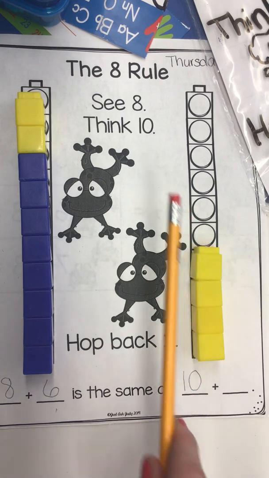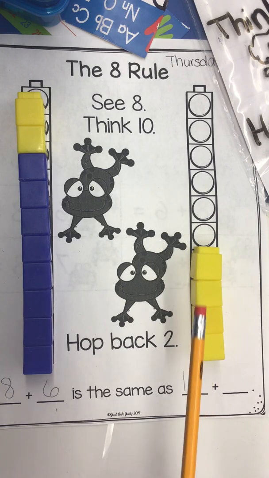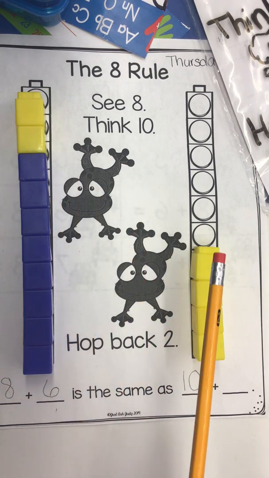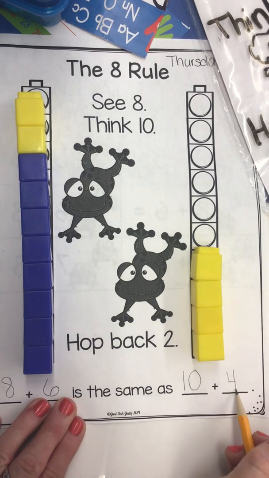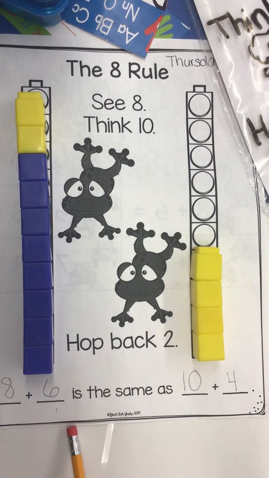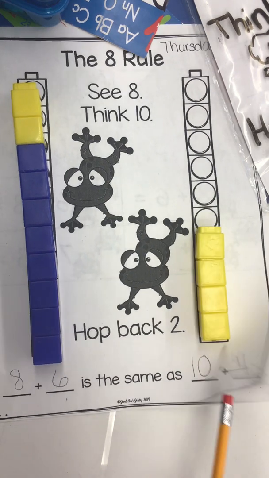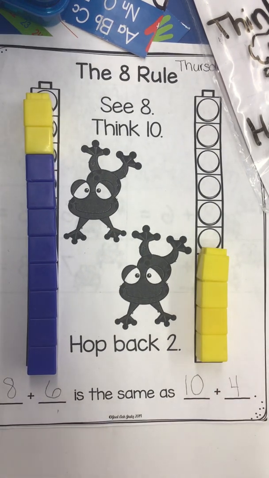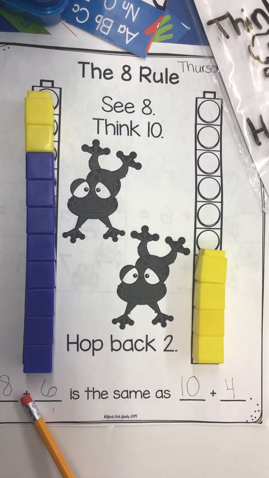Because look, guys, we took 2 away. So we don't have 6 anymore. We have 1, 2, 3, 4. So 8 plus 6 is the same as 10 plus 4. So 10 plus 4 is what? 14. 8 plus 6 is 14.